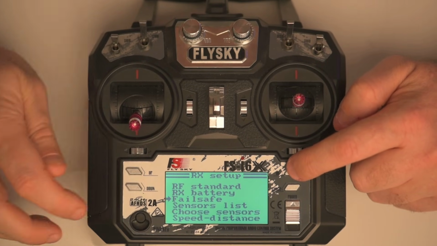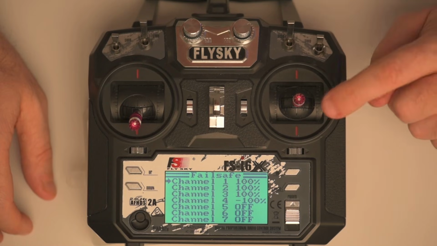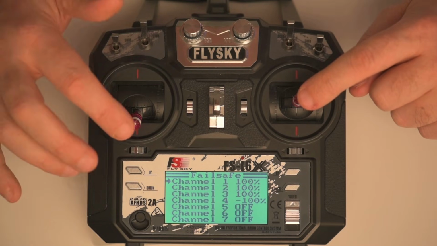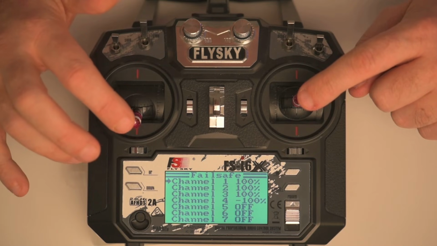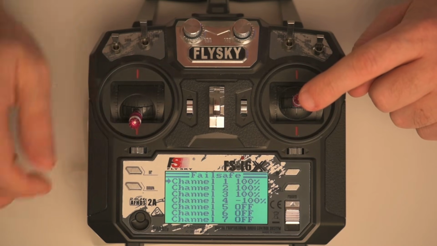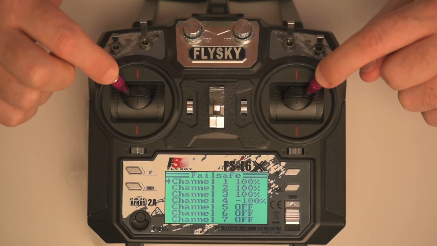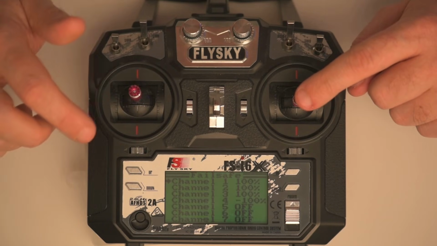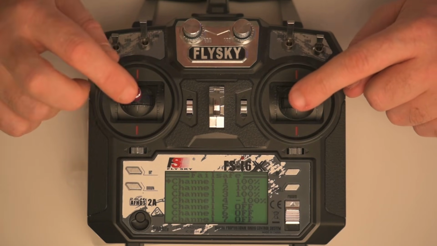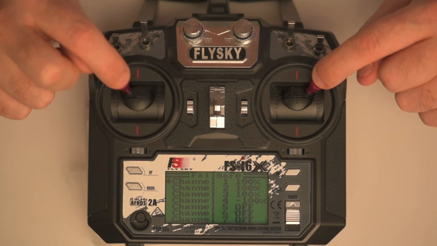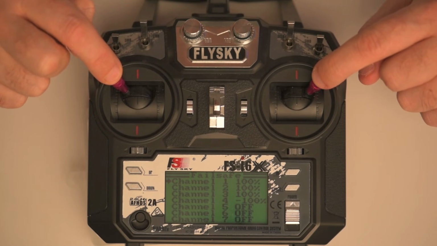and then we're going to go to failsafe. So if we quickly go over the channels again, channel 1 is left and right, channel 2 is up and down, channel 3 on this side is up and down, and channel 4 is left and right. So I don't think we'll be in this calibration very often driving the car. As you can see, the failsafe values for channel 1 and channel 2 are 100, and channel 3 and channel 4 are 100 and negative 100.